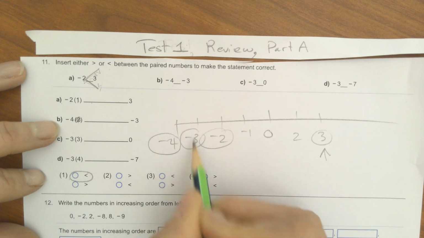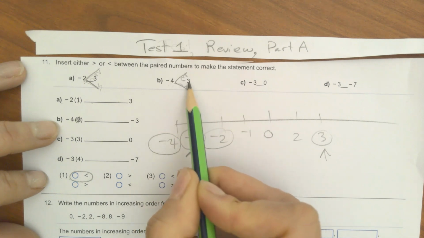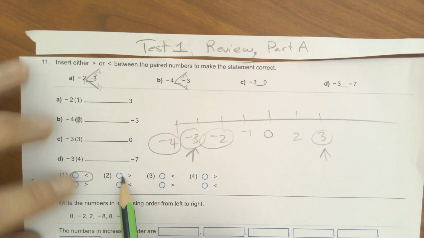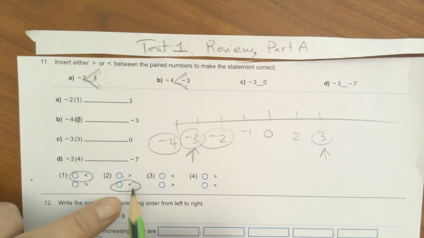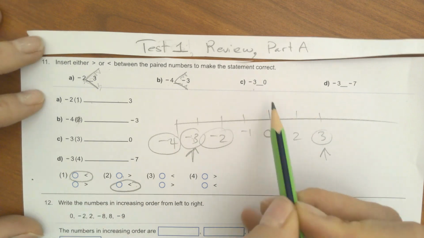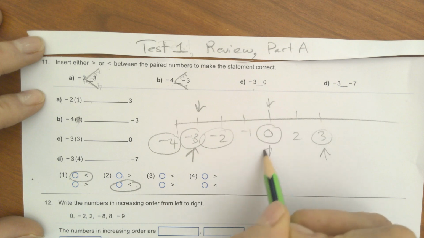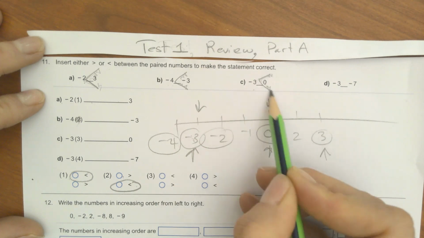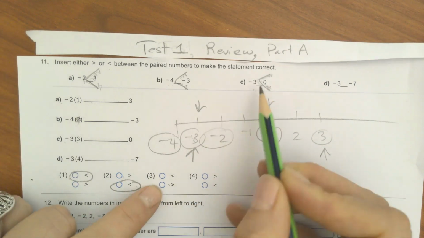So -4 and -3, you know this one's bigger, so I have to make it eat this one because it's bigger. So 1 is B, and it has a number 2 here, so I have to go here, and I have to choose it that way. 3. -3 and 0. Well, 0 is bigger, so again I have to make the alligator eat this one, so I have to do it this way. So 3 is number 3, go here.